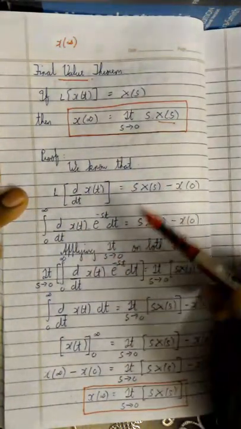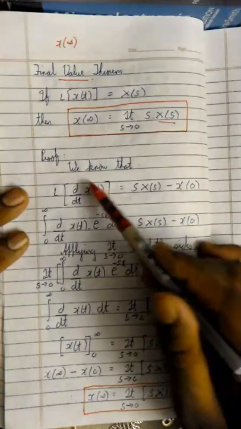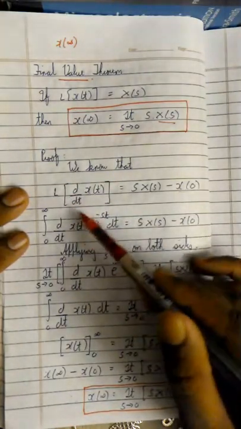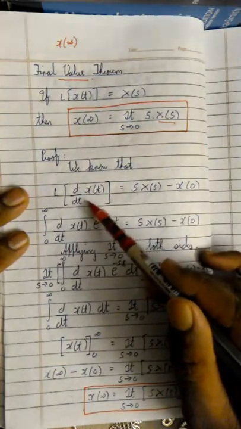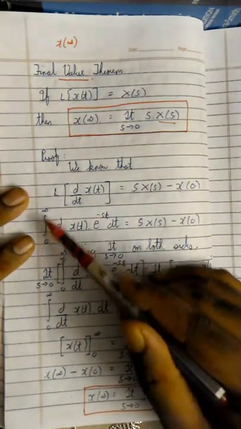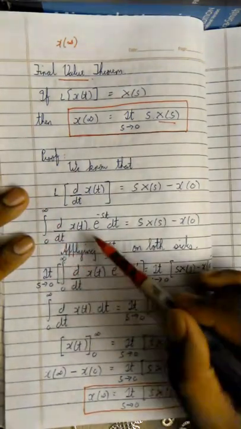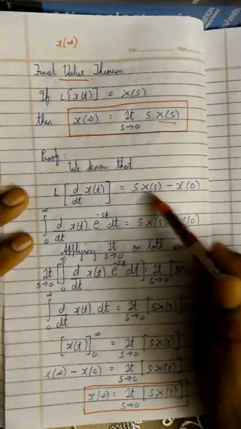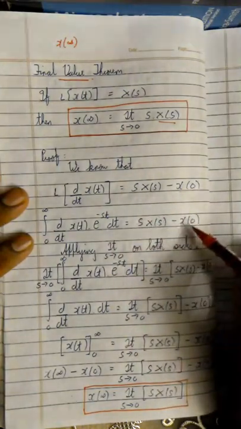Now I'm going to apply the Laplace transform to this equation. That means you have to multiply this with e raised to minus st and then integrate it from 0 to infinity. So you get the integral from 0 to infinity of dx(t)/dt into e raised to minus st dt is equal to the RHS, s into X of s minus x of 0.